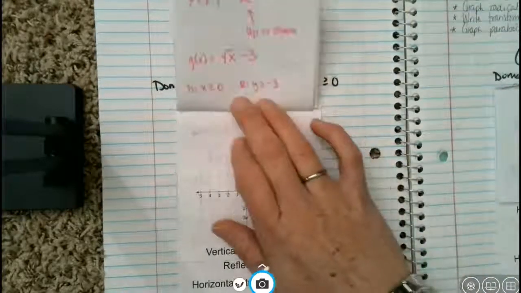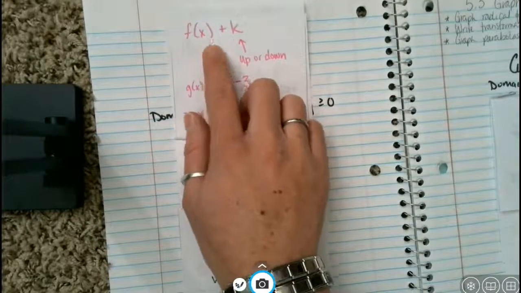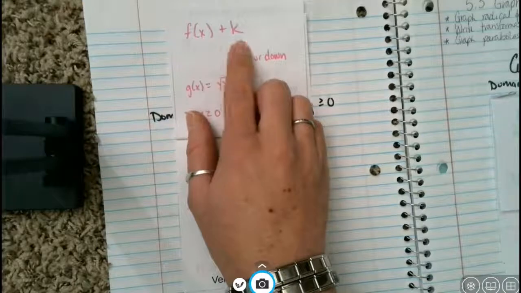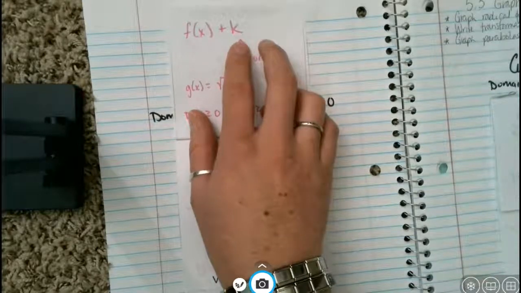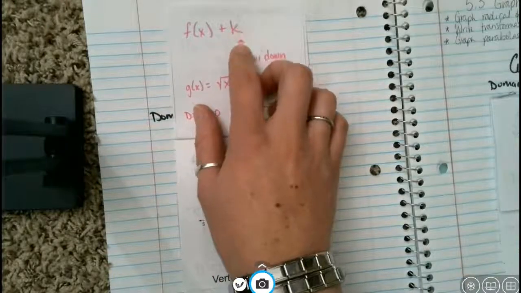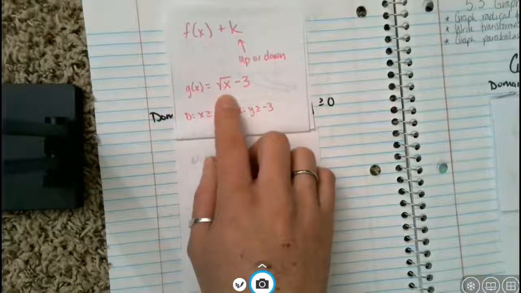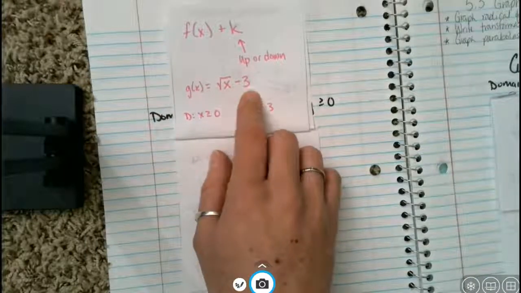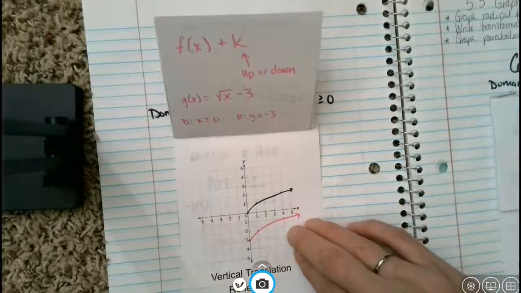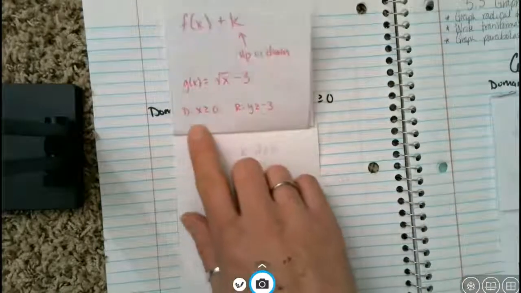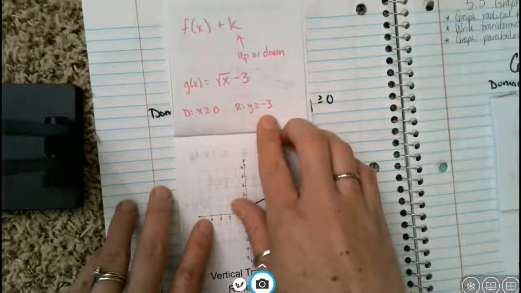Okay, so next one is a vertical, so up and down translation. So here we have f of x, and the parentheses are done, plus k. So anything vertical up or down is outside the parentheses. Okay, so this k is outside the parentheses, so that tells me it goes up or down. Okay, so here's my example. g of x equals square root of x, and then outside of that radical, minus 3. So my graph has literally just shifted down 3 spaces. So again, my domain has not changed, right? Because nothing went left or right. It only went down 3 spaces.